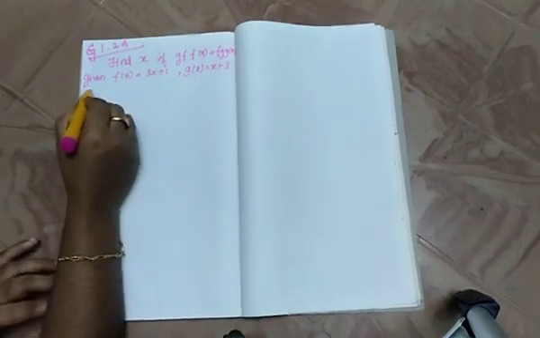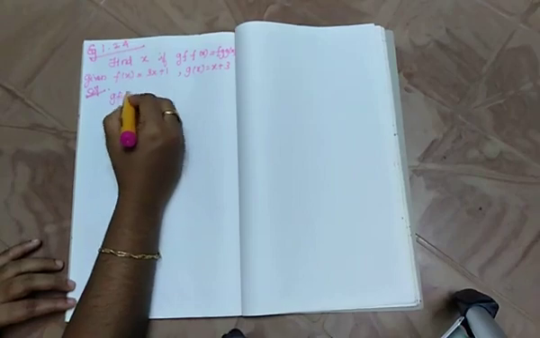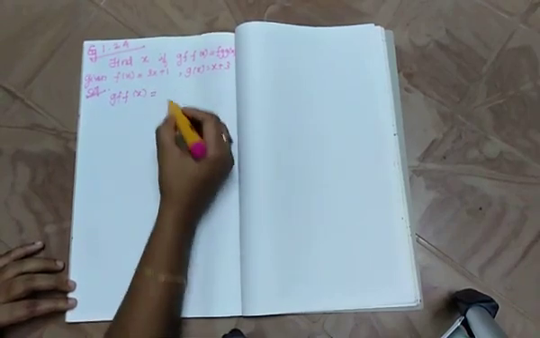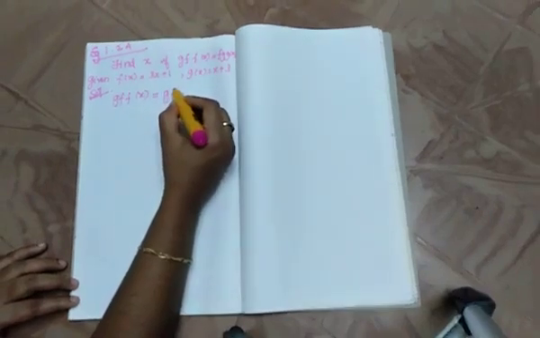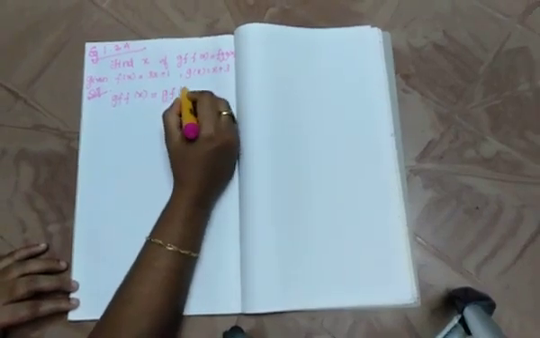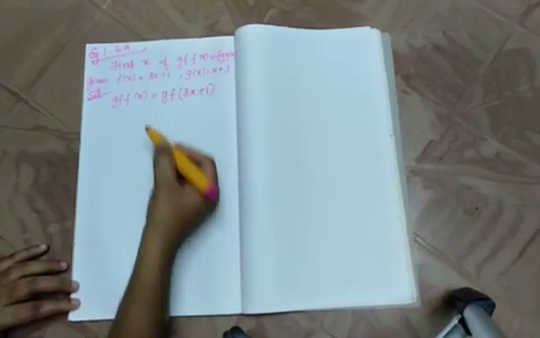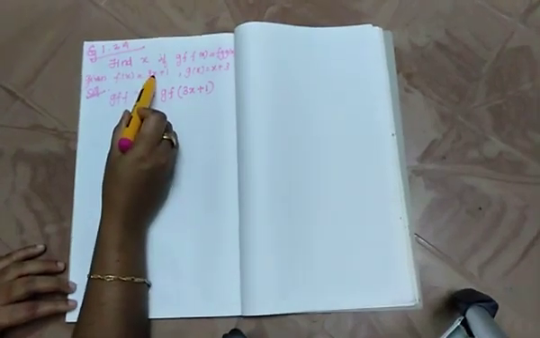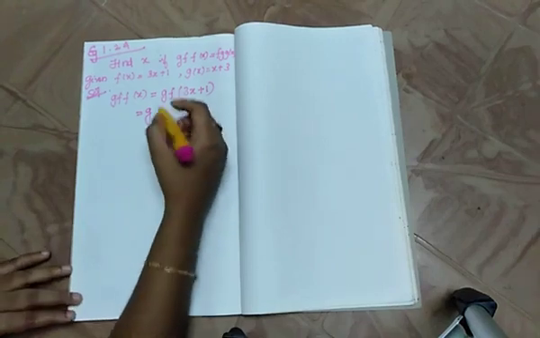Okay. So first g f of x. So what we will get? Yeah, g f of, what is f of x is 3x plus, again g f of x, in the place of x we have to substitute 3x plus 1, isn't that?